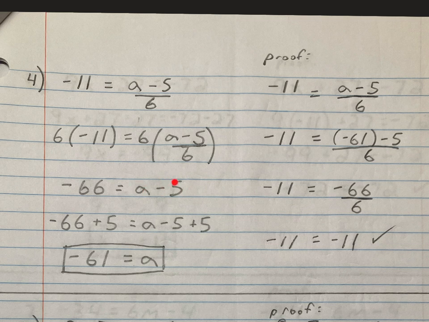So if 5 is being subtracted from A, we undo that minus 5 with a plus 5. So take what's there on the left-hand side, plus 5. Take what's there on the right-hand side, plus 5. Okay?